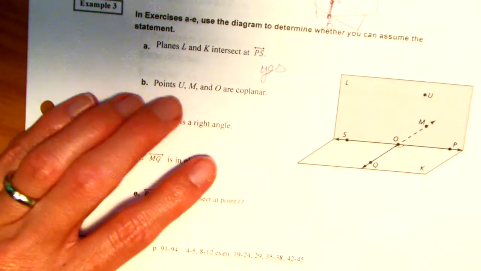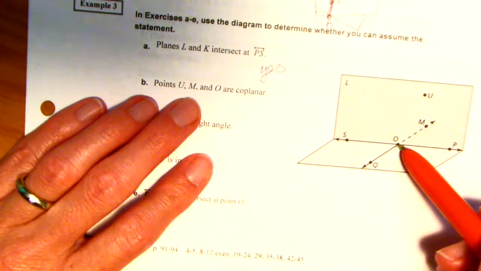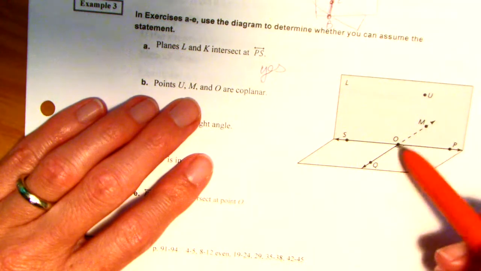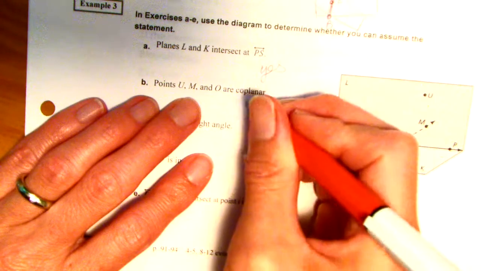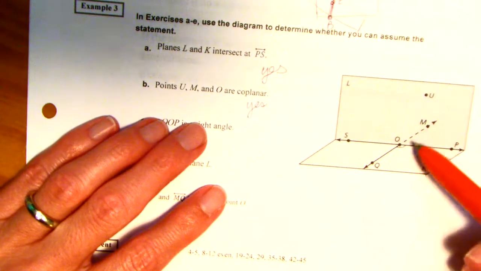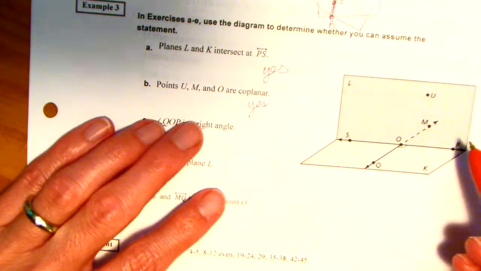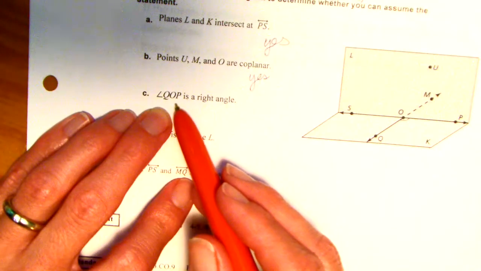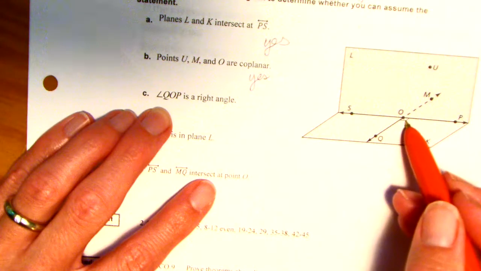Points U, M, O are coplanar? Well, they're all on L. I say yes. For some reason, I have it in my notes as no. I'll have to look that up. U, M, O are coplanar because they're not on a straight line, and they're on the same plane. Angle QOP is a right angle. Yes, because see that little symbol right there?